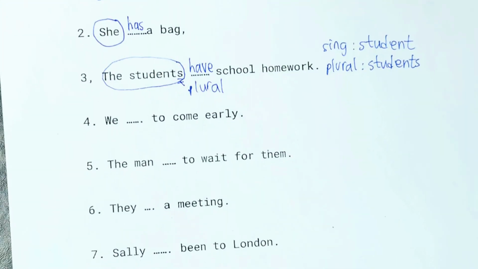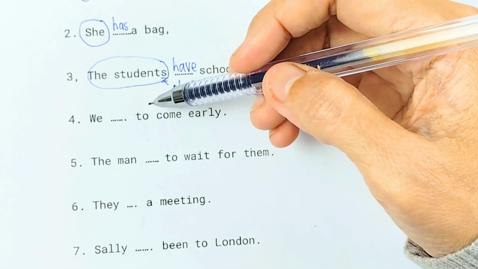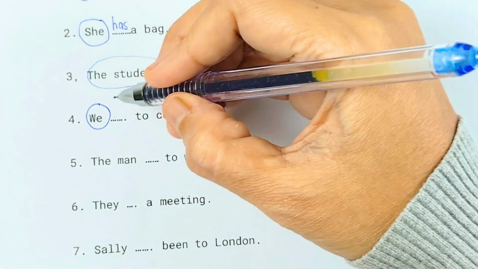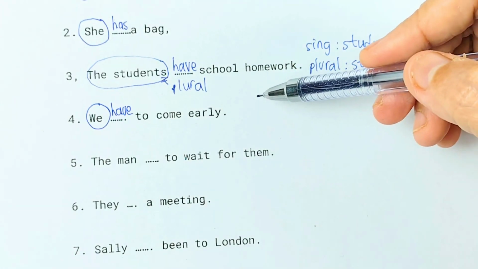Number 4, we blank to come early. We is the subject, so we have to answer we have. We have to come early.